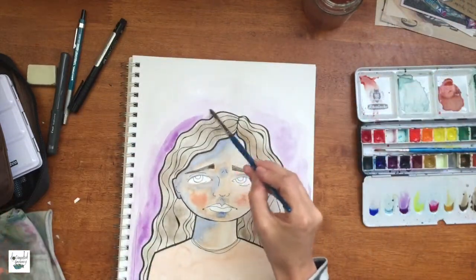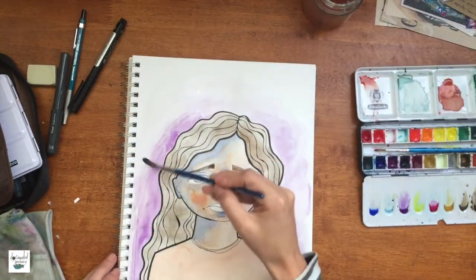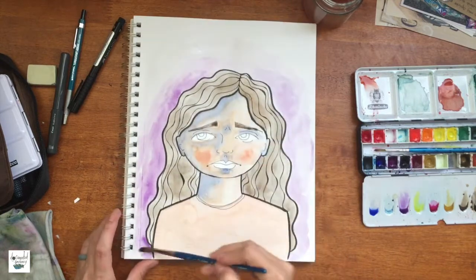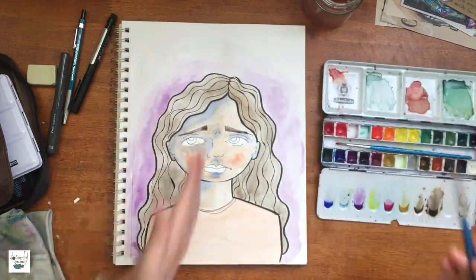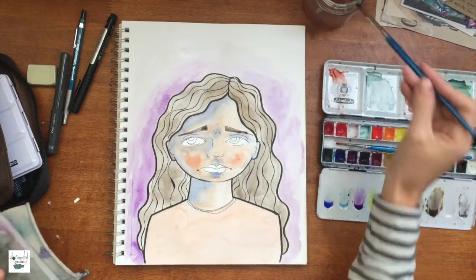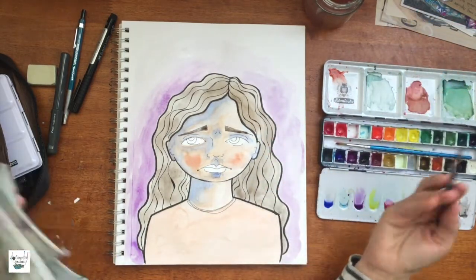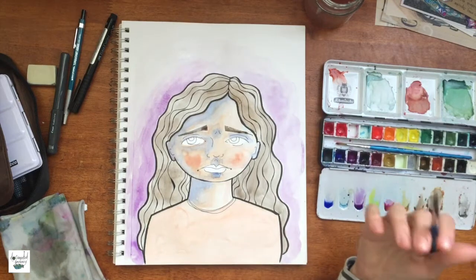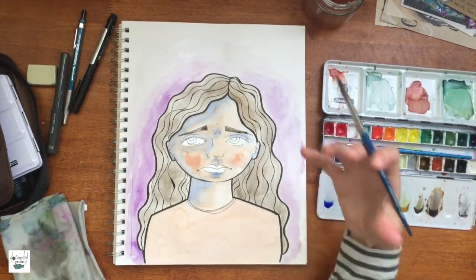And then I'm blending it out. That also helps your eye understand that this blue, even though blue is weird because it's not a normal face color, is the darker part of the face.